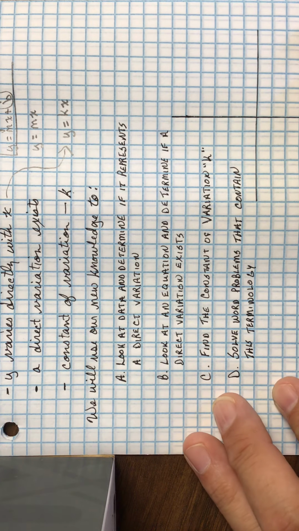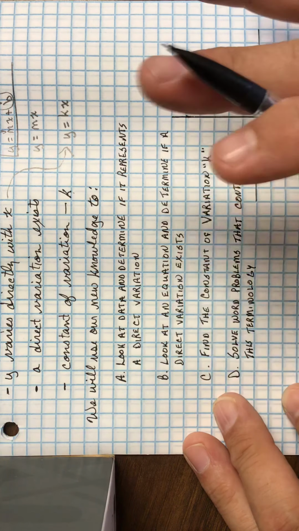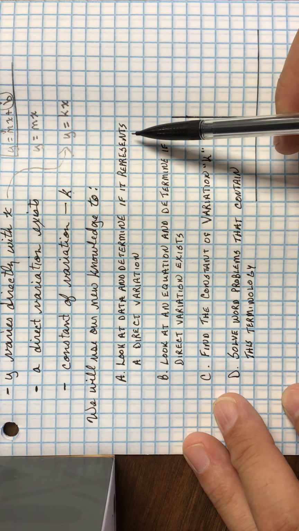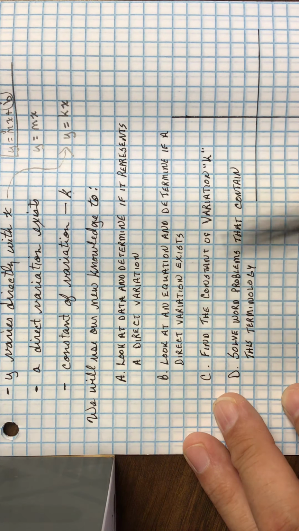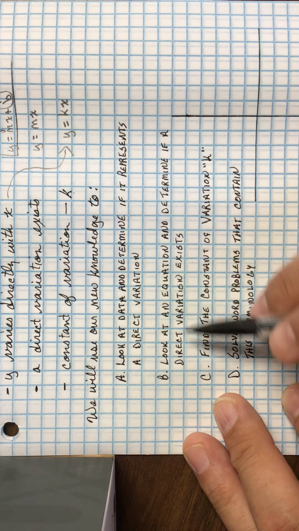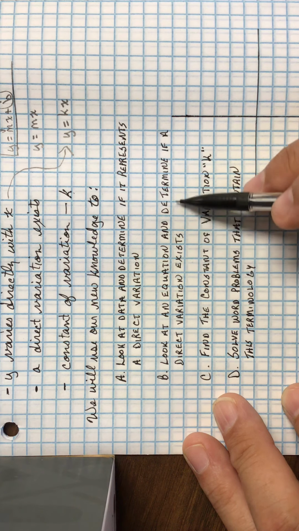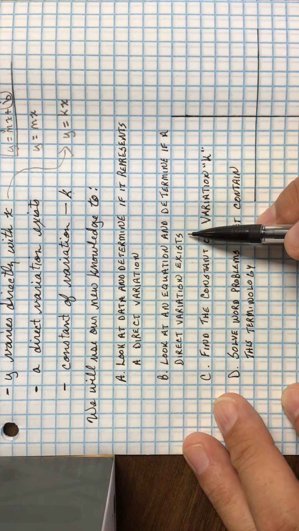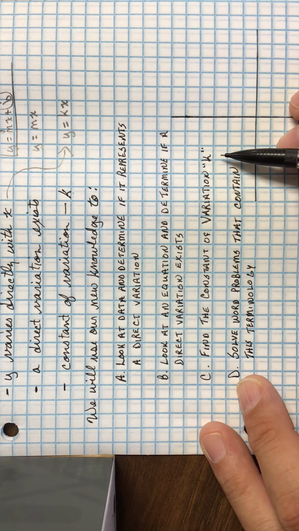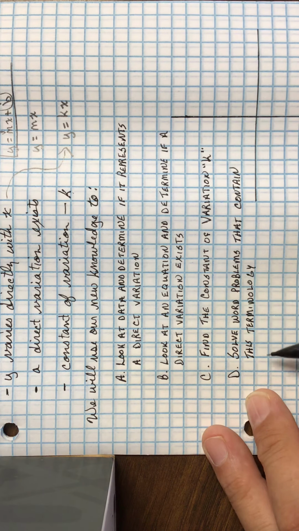As you look, we're going to use our new knowledge, everything we're learning here in 2-3, to look at some data, most of the time represented in the old T-chart form, or it could be a group of ordered pairs, but most of the time it'll be a T-chart, and determine if it represents a direct variation or not. Or then we're going to look at an equation and determine if a direct variation exists. In other words, does it represent a direct variation or not? And then we're going to use what we learned to find the constant of variation, k. And then we're going to combine all of that together to solve word problems that do contain that terminology.